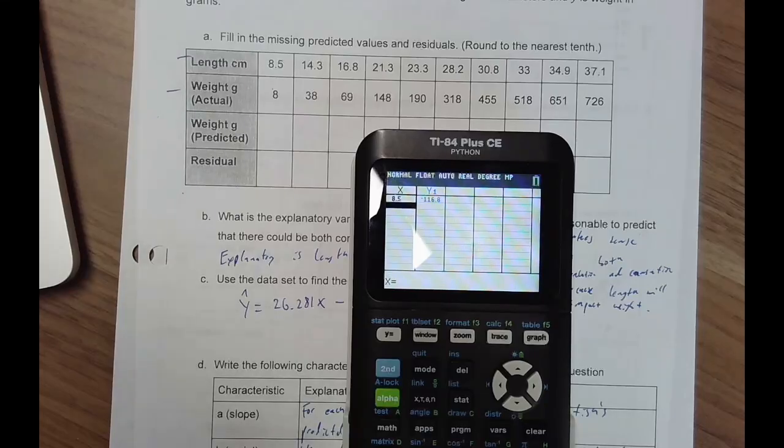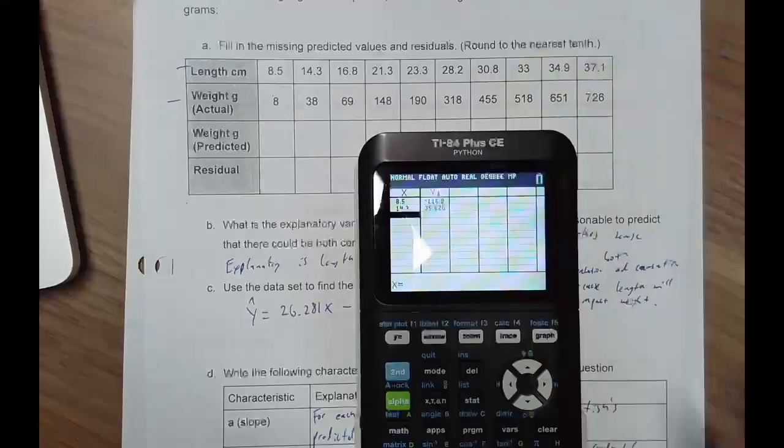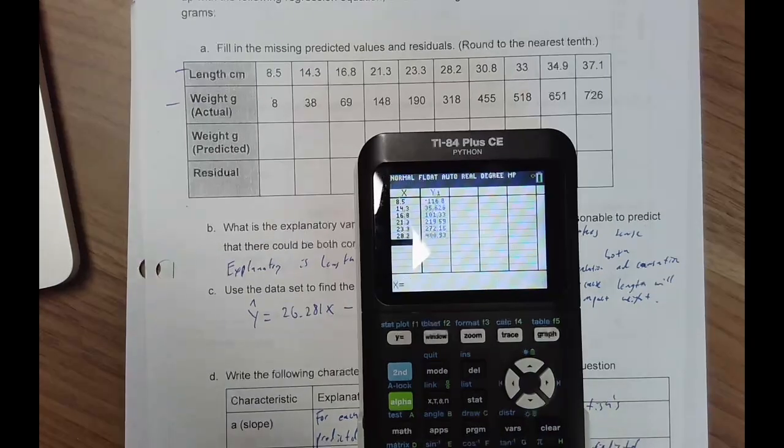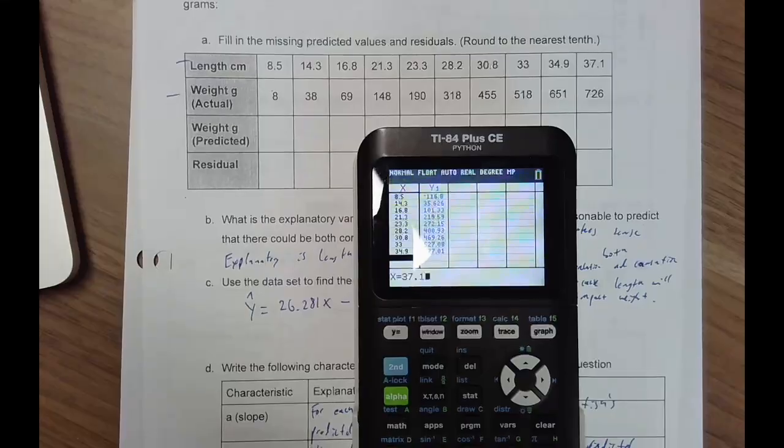So we got 8.5, 14.3, same, I'm putting all those x values in. 16.8, 21.3, 23.3, 28.2, 30.8, 33, 34.9, 37.1.